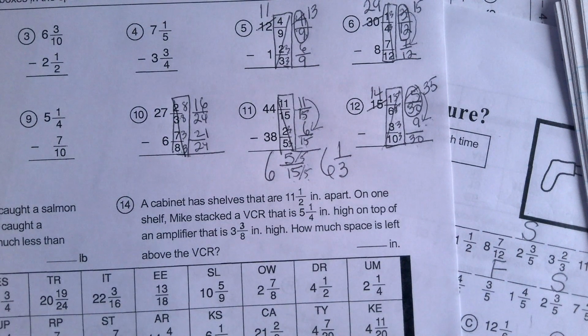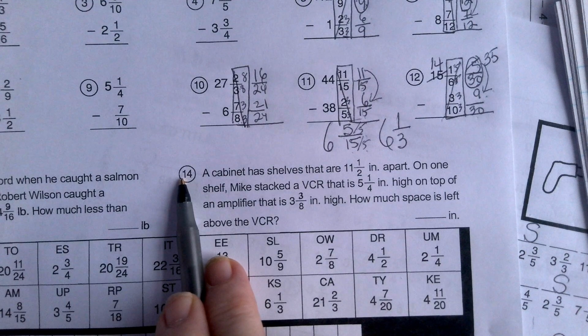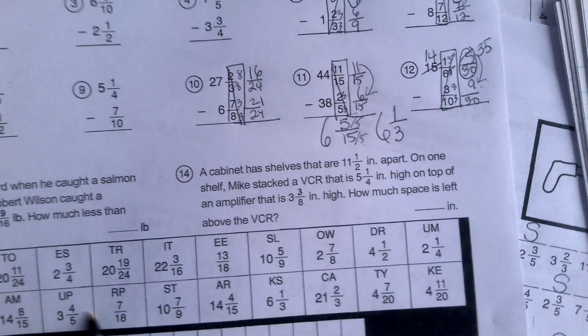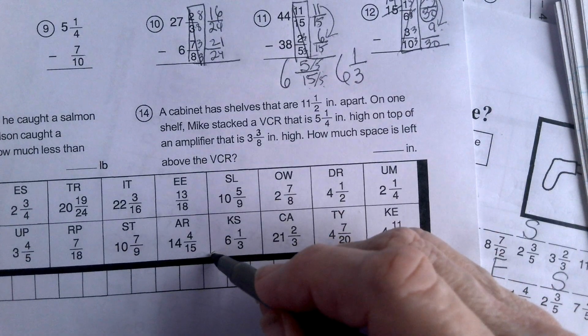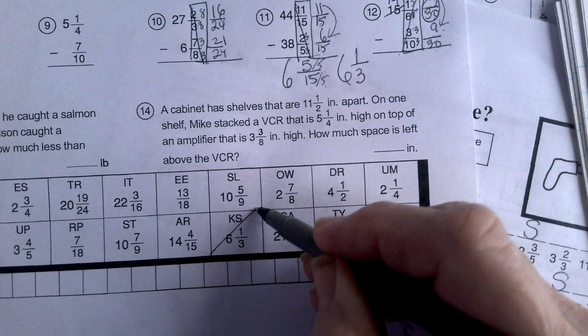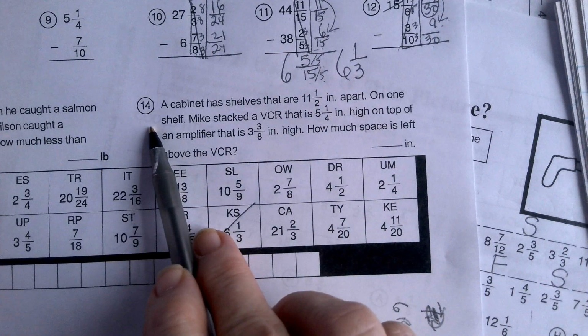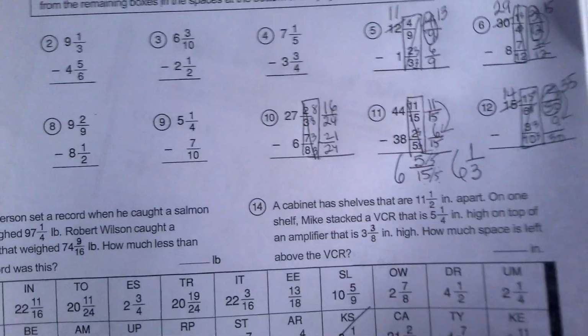So look for your answer. I'm going to say you don't need to do the puzzle, but you do need to cross out 14 answers. 6 1/3. Wait, what? We don't need to do the puzzle? You don't have to. You can if you want. But you must cross out 14 answers. Okay. All right.